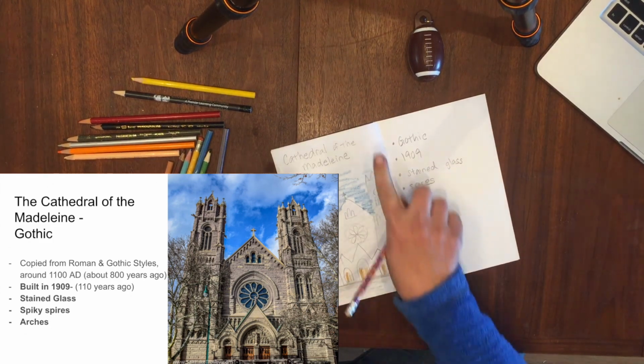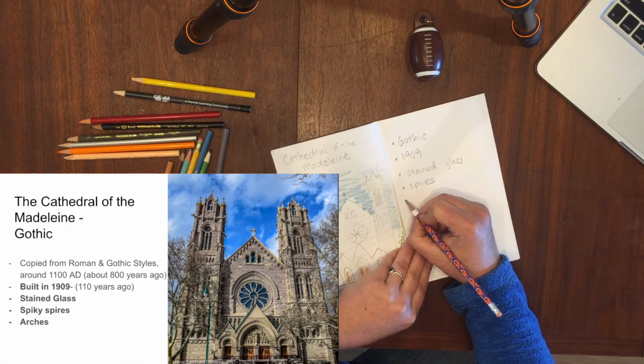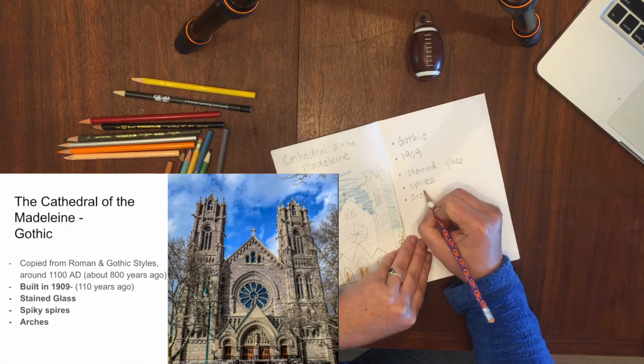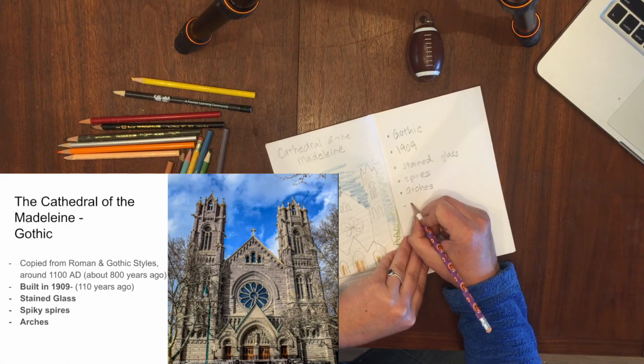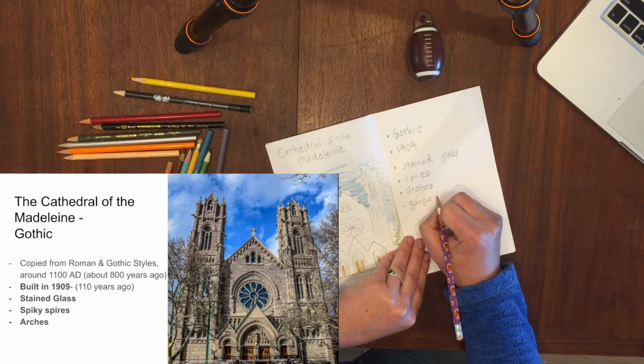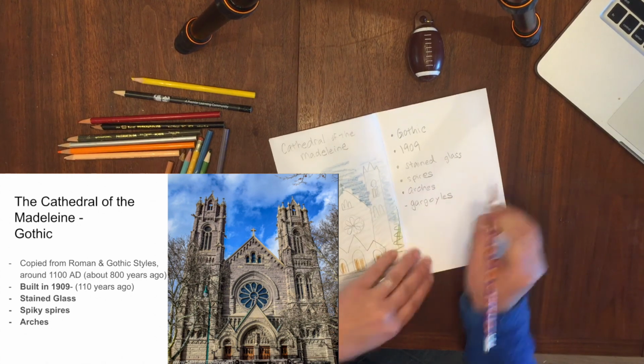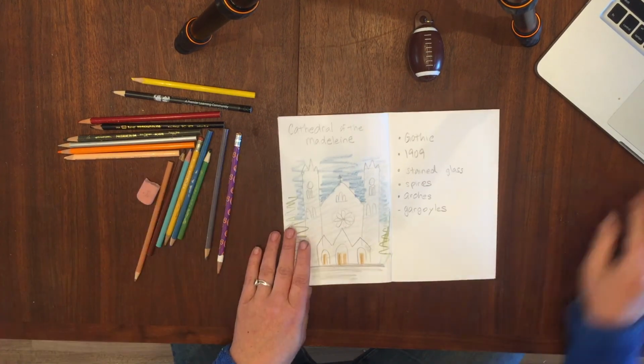Spires are towers or things that stick up out of the building, arches, and it's not on my list on my PowerPoint, but I think that the gargoyles are one of the coolest things about Gothic buildings.